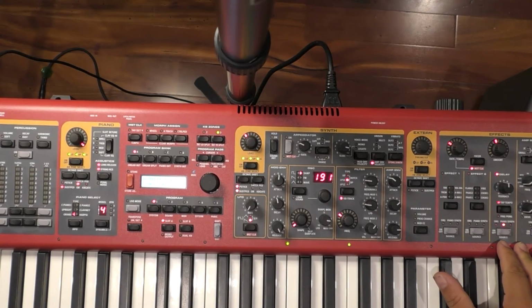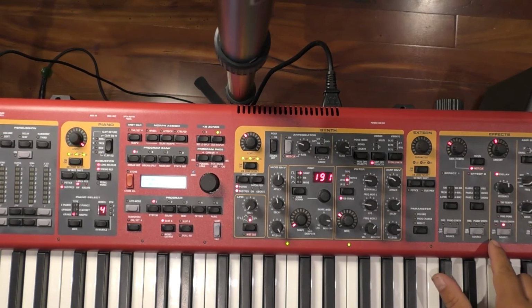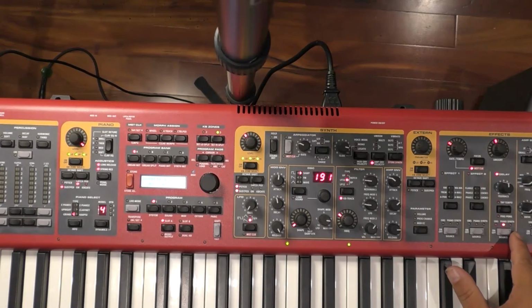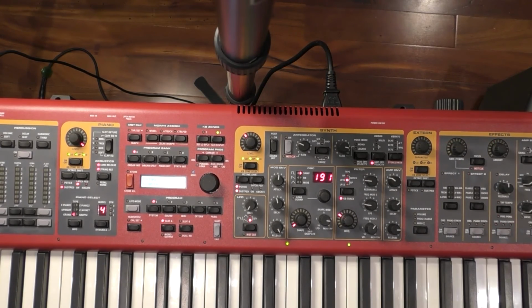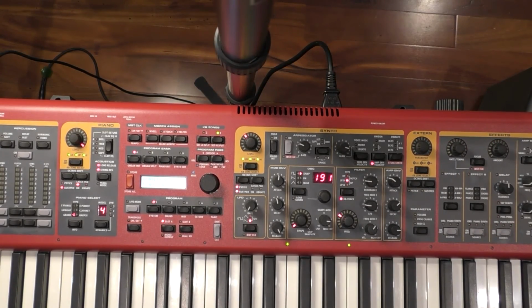I should have mentioned as well, when you turn it on, you can apply it to the different synth engines, or the organ, the piano, or the synth. At the moment it's set for the piano. If you double click it, it moves it to the synth, again to the organ, and then back to the piano.